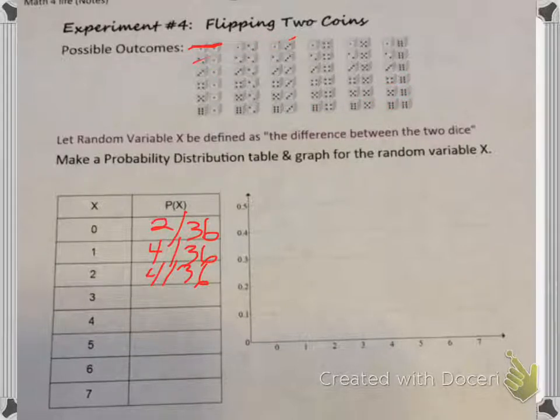I'm just going to start over on this, because sometimes when we're doing an experiment, we're going to find that we make an error and we're going to have to start over again. So you can start over again, or you can just write out to the side again. So let's go back and look at the ones that will subtract to be 0. 1 minus 1 is 0, and 6 minus 6 is 0.